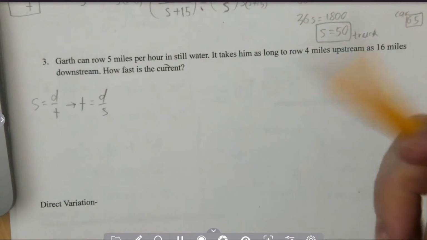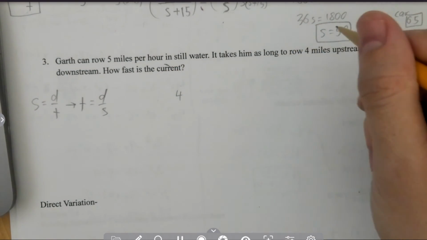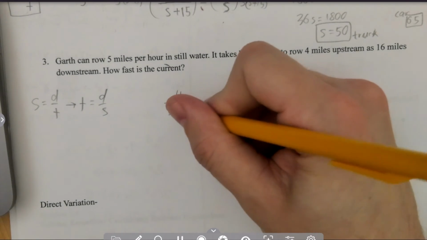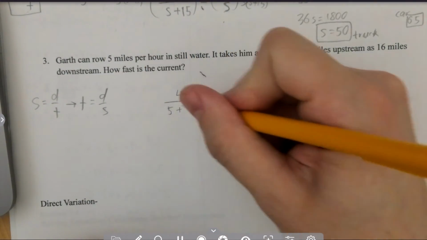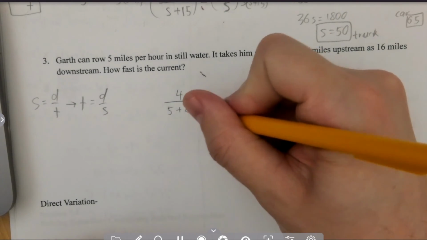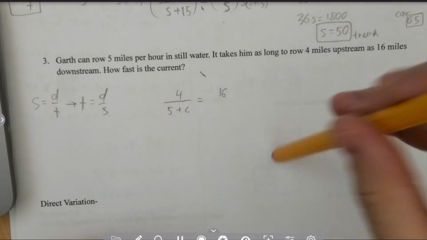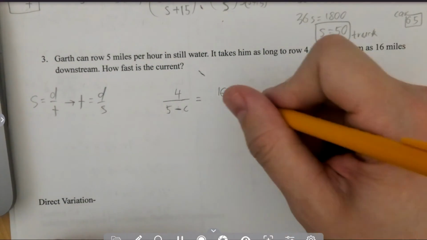We can row 4 miles upstream, so that's when his speed of 5 is being added to the speed of the current. And that same amount of time he'll go, subtracted from the current because he's going upstream, against the current, so they're subtracting from one another.